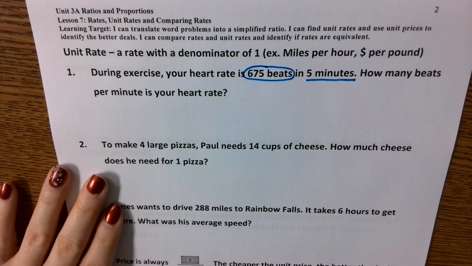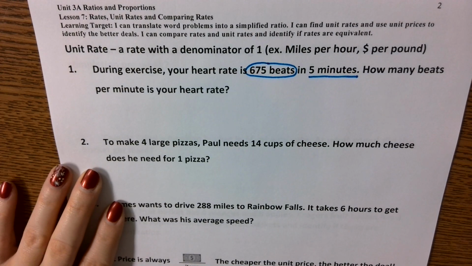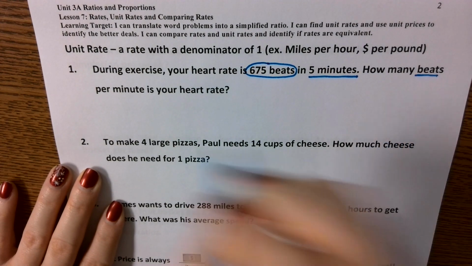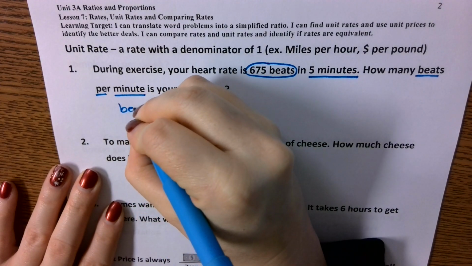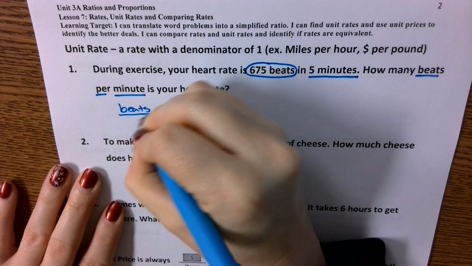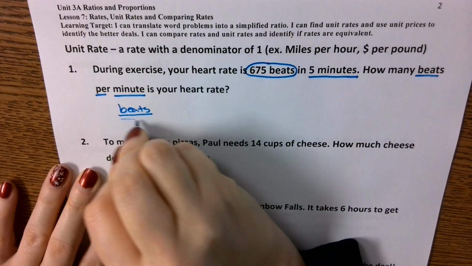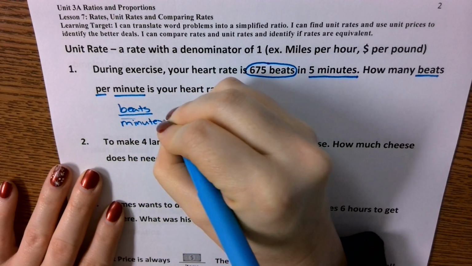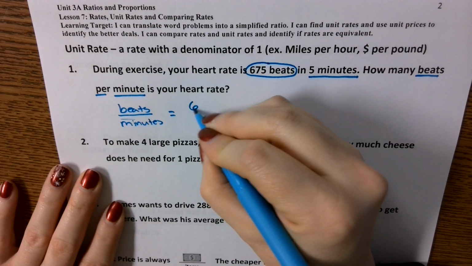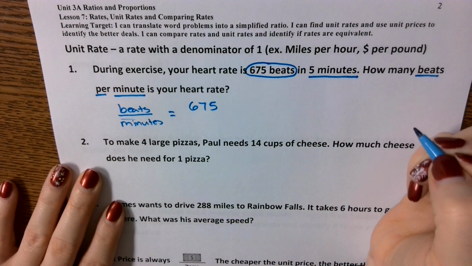It tells us how to set the ratio up. It tells us beats per minute. Tells us the order that it wants it. Beats on top, per is your fraction line, and then minutes on the bottom. So we know we have 675 beats.